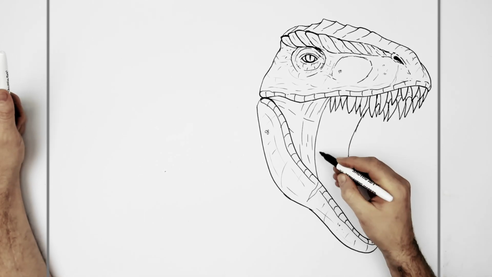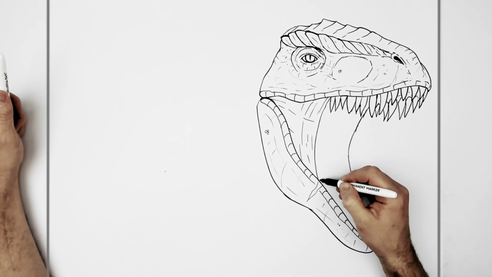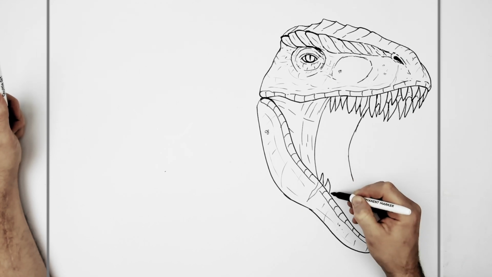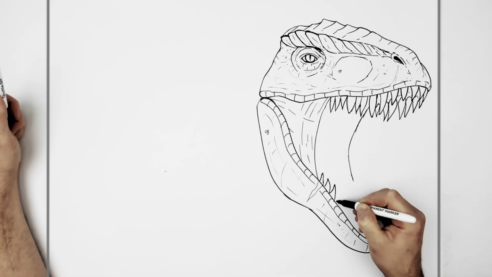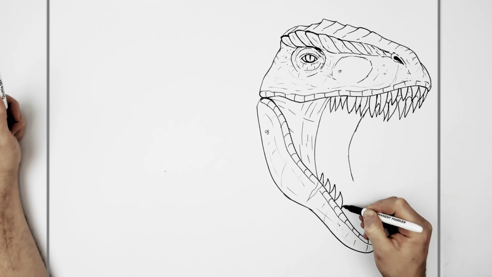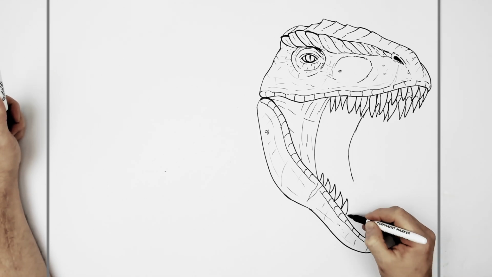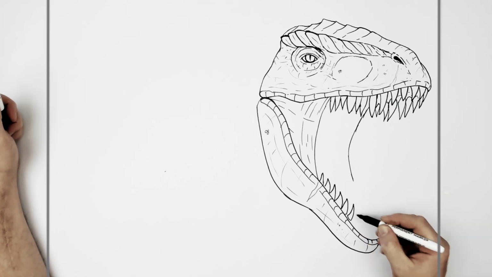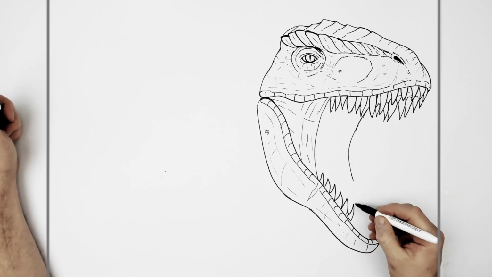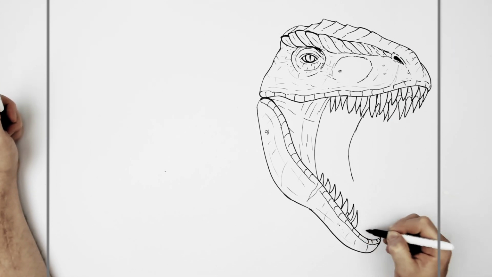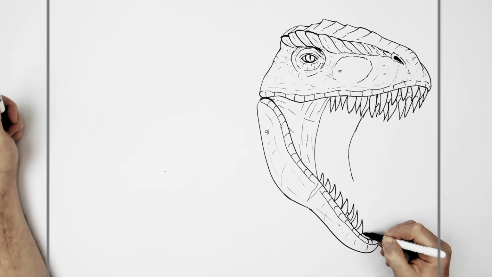So they kind of start small and get bigger. If you want, you could do them coming out of his gum as well. That's an option. You could do a little curve with his gum in there. But it's kind of easier to just do it from the lip.